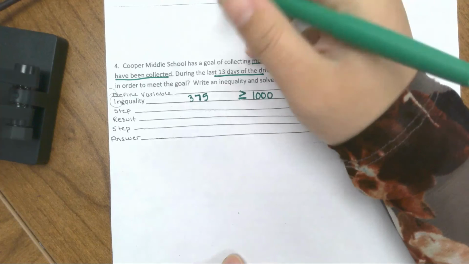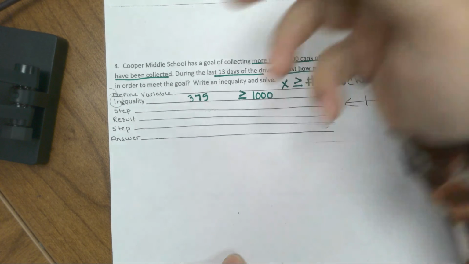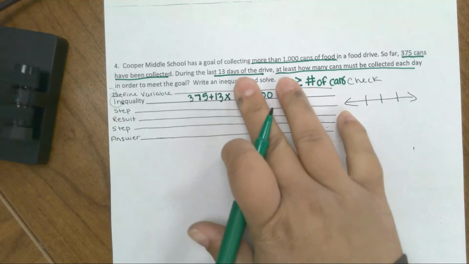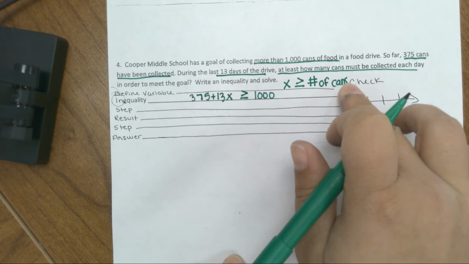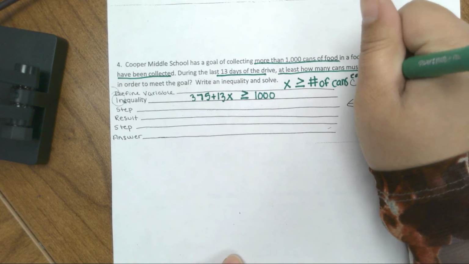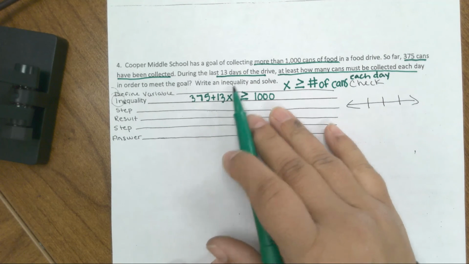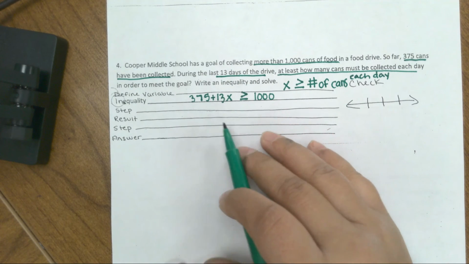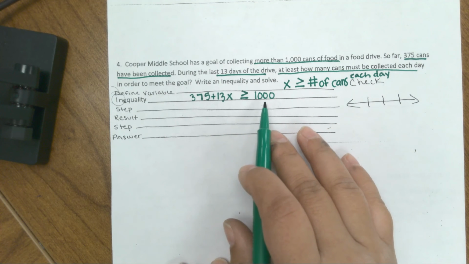Now, during the last 13 days of the drive, at least how many cans must be collected each day? We have 13 days to collect cans, so of the days, number of cans, this is really each day. We're multiplying the days and the amount of cans. So here's our inequality: 375 plus 13x is greater than or equal to 1,000.